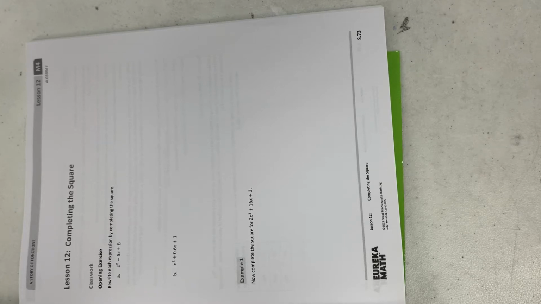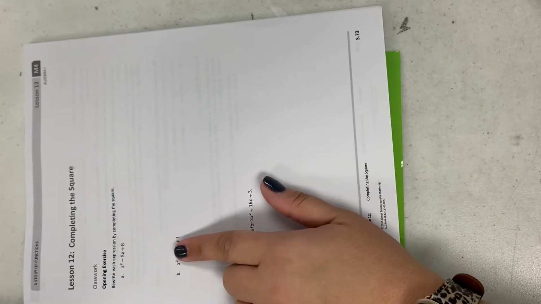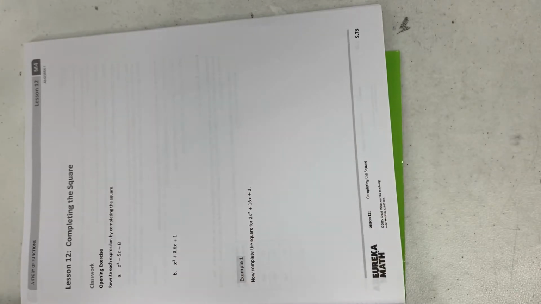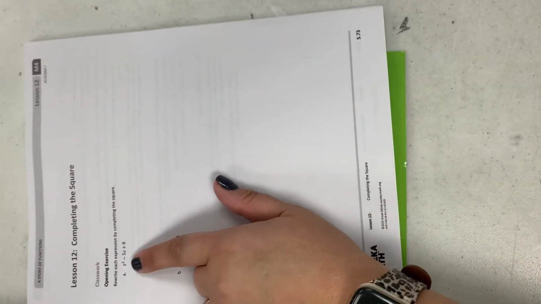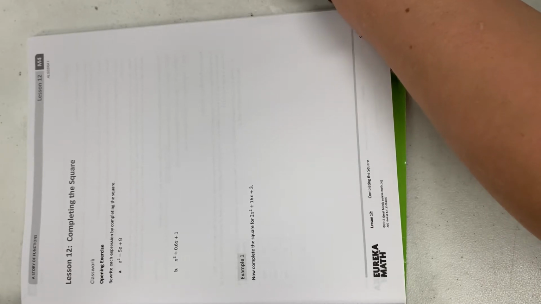Okay, so yesterday we learned how to complete the square, but what we noticed was that all of the leading coefficients were 1, okay? So let me go ahead and fix this. Go ahead and complete the square for A and B for me. Complete the square just like we did yesterday, using what you know about completing the square for A and B.